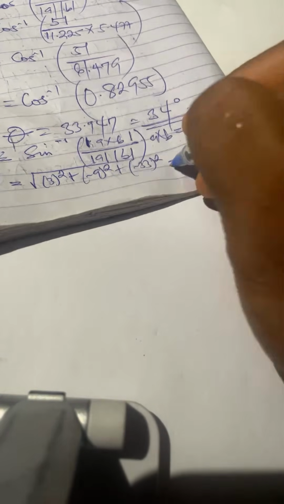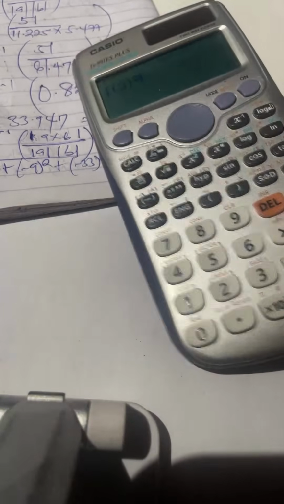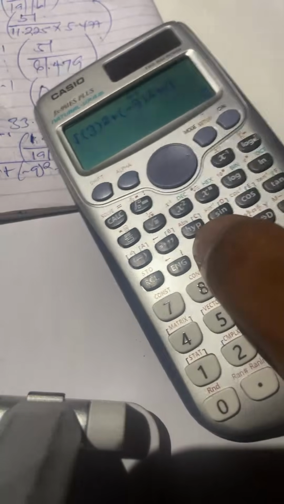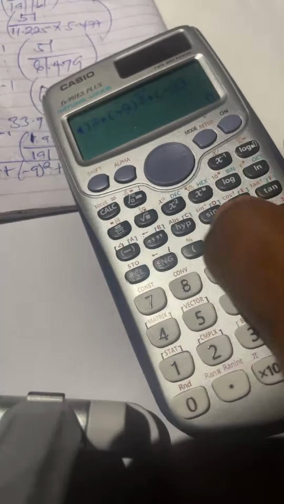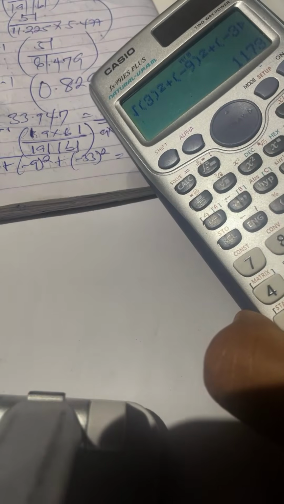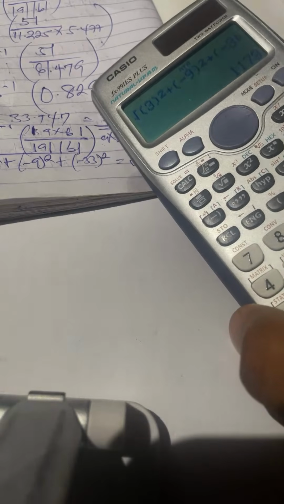So this will now be the square root of 3 squared is what? Or let's just put it in the calculator straight up, because we don't have all the time. Let's open your root here, then put 3 all squared, then plus another bracket minus 9 all squared, then plus another bracket minus 33 all squared. So that will give you 1173. But we have to be very sure. Our calculators can be funny sometimes.